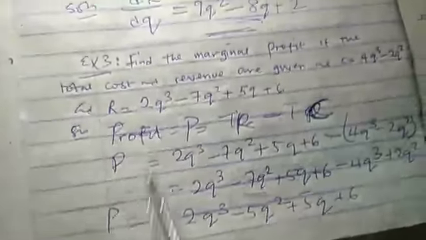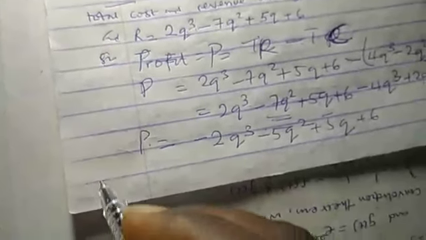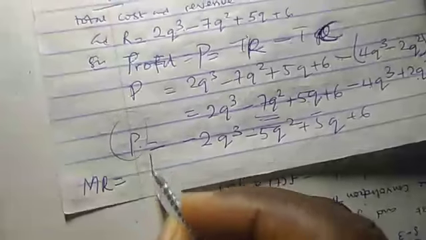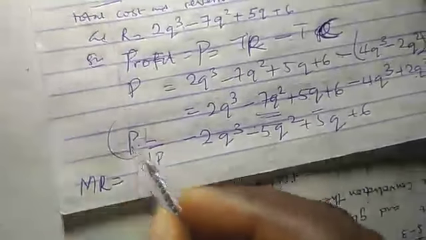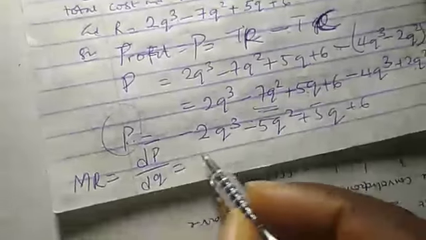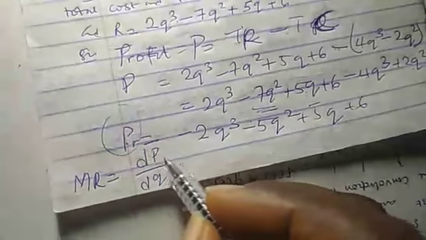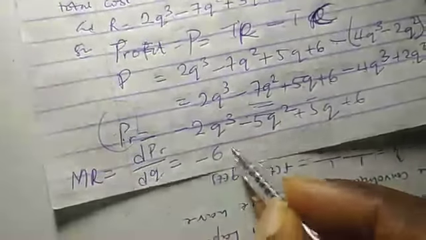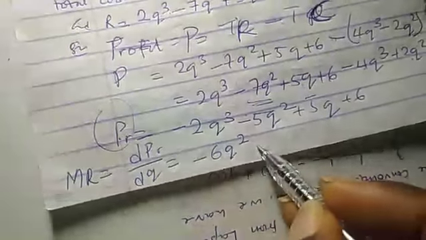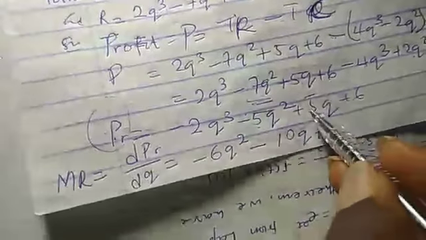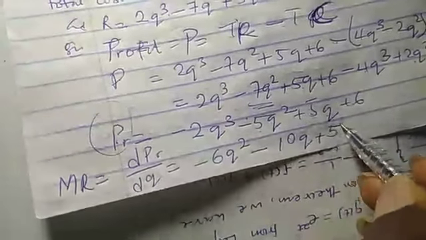But what are we looking for? Marginal profit. We have successfully found the profit. Marginal profit simply means I should differentiate this. I'll write it as d of P over d of Q. So if I differentiate this thing, I will have minus 6Q squared minus, if I differentiate this, I will have 10Q plus, if I differentiate 5Q, I will have ordinary 5.